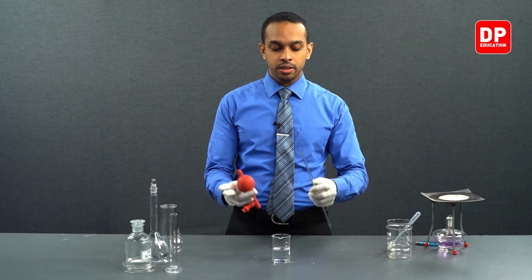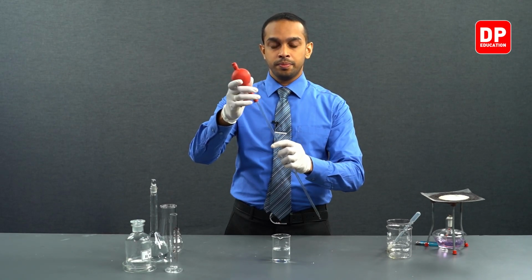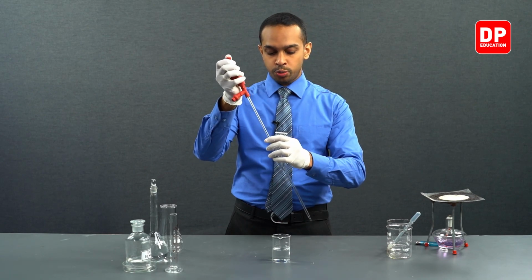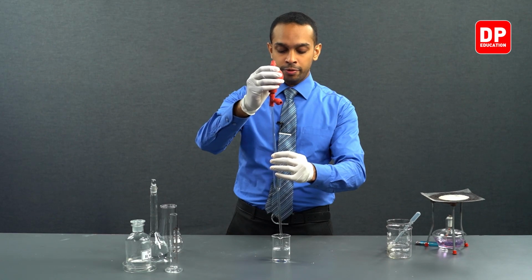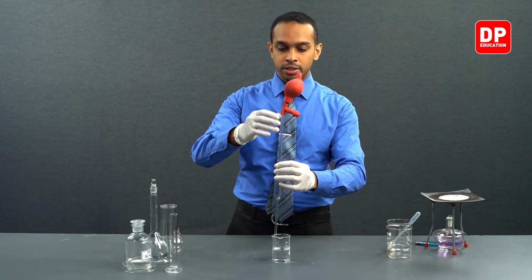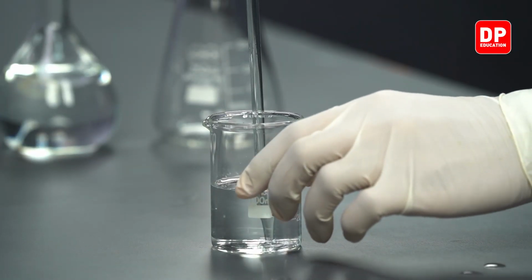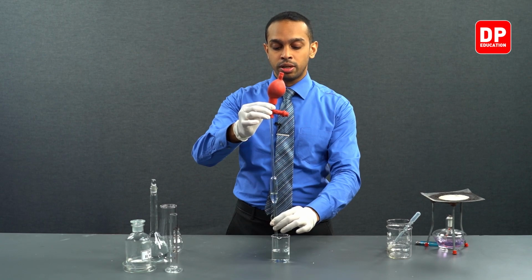We'll fix the pipette filler again like so. We'll again squeeze out the air in the pipette filler, and then we'll place the pipette into the beaker like this, and we'll draw in some potassium oxalate solution.